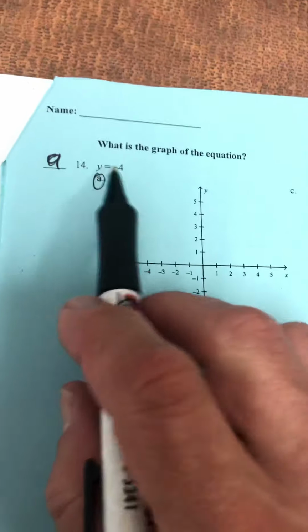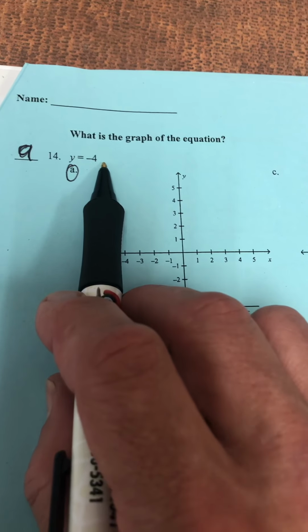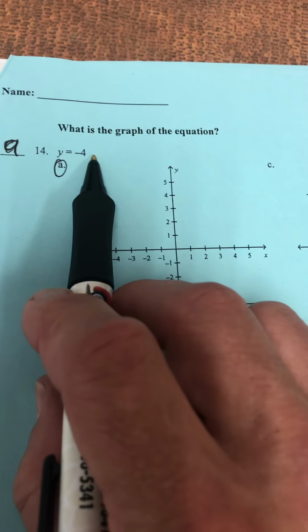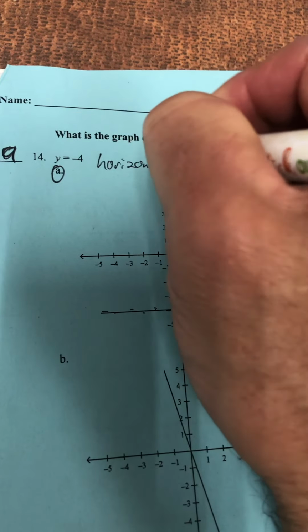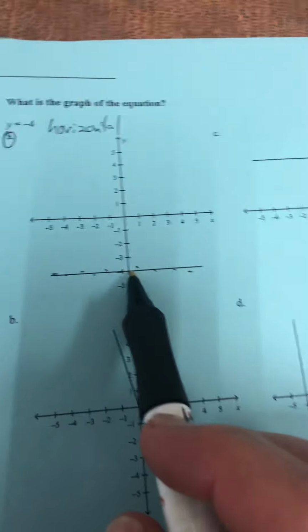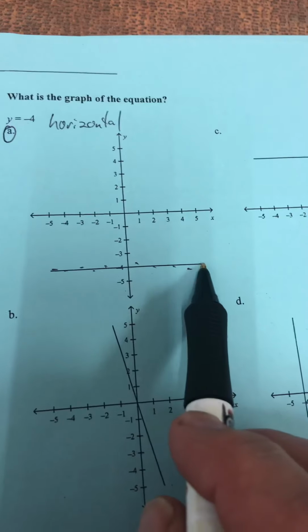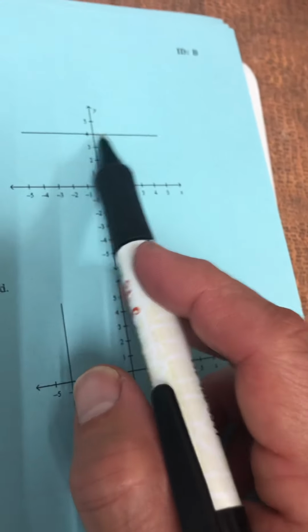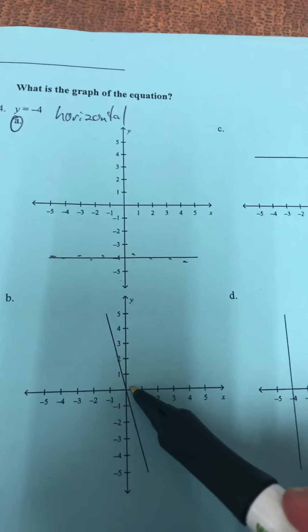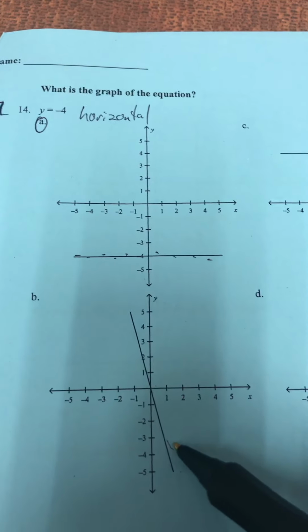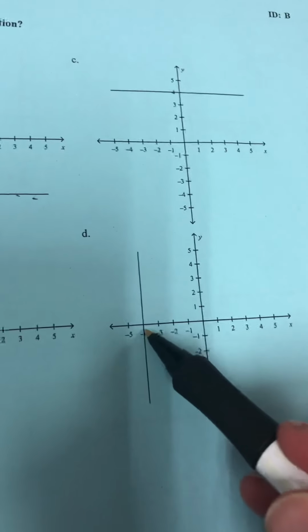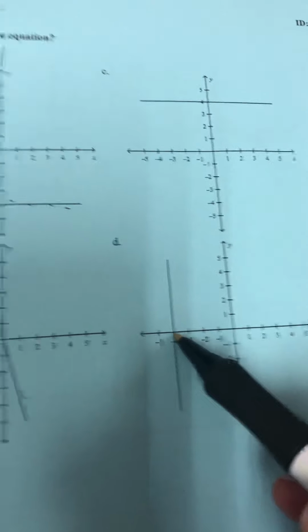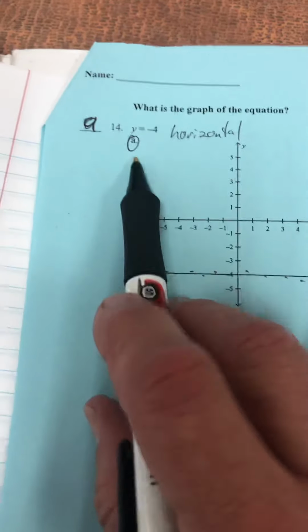14, here we go, y equals. So remember y equals is going to be horizontal, where y is always negative 4. So go where it crosses y at negative 4 right here. Crosses y at negative 4. This crosses y at positive 4. It can't be that. This is not a horizontal or vertical line, even if you miss it. This would be x equals negative 4 because it crosses x at negative 4. This crosses y at negative 4, so A is the right answer.